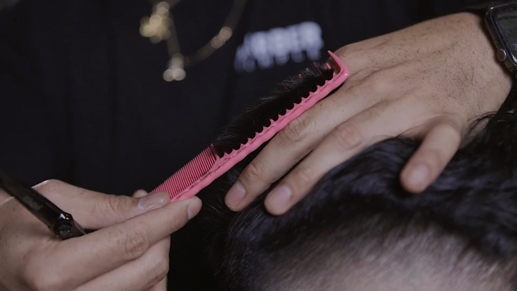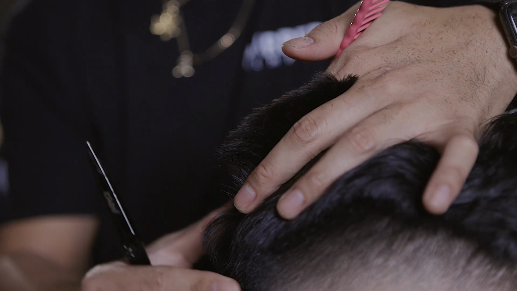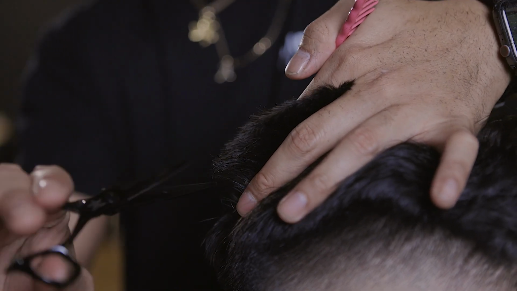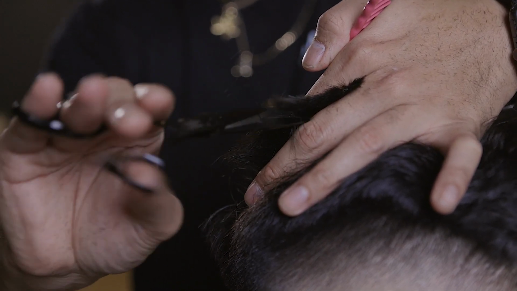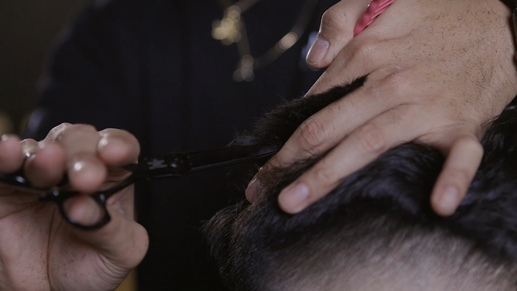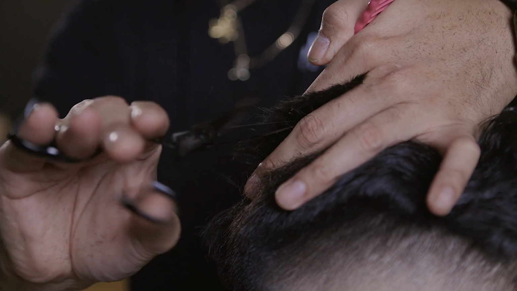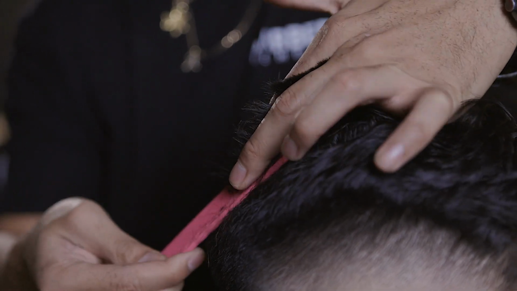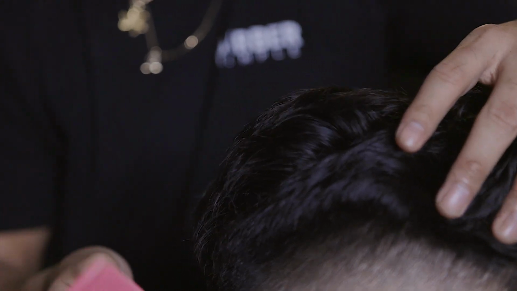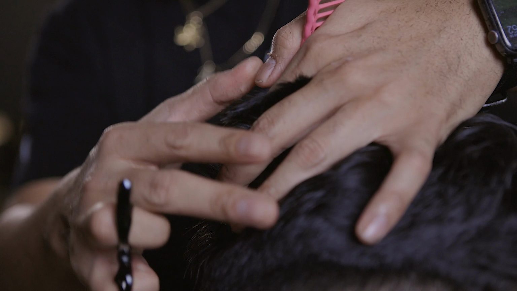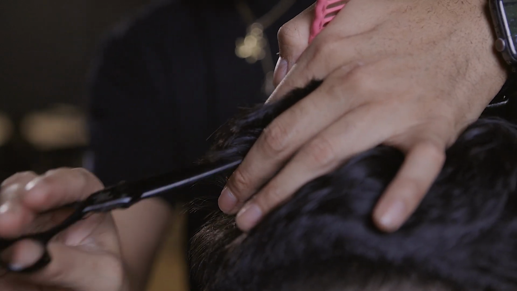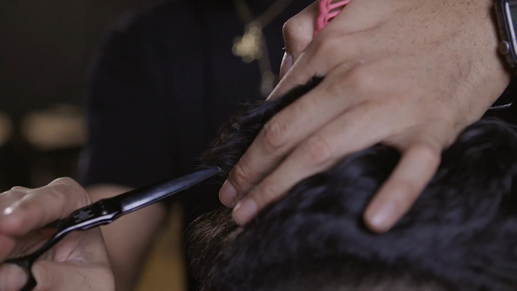Using a wire tooth, holding the hair closer to the head and straight in with my scissor. So only my thumb is moving for more control. So I'm going to do that just at the back here, which holds a lot of weight for better movement when I style it.